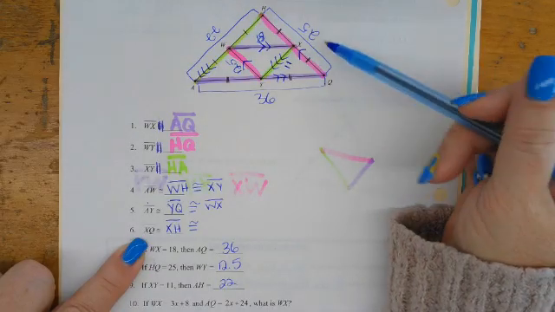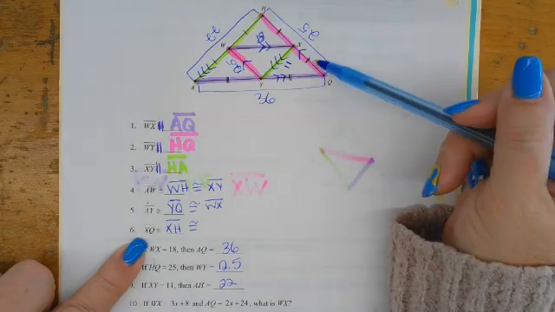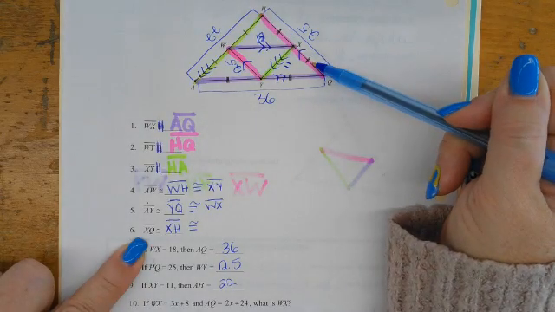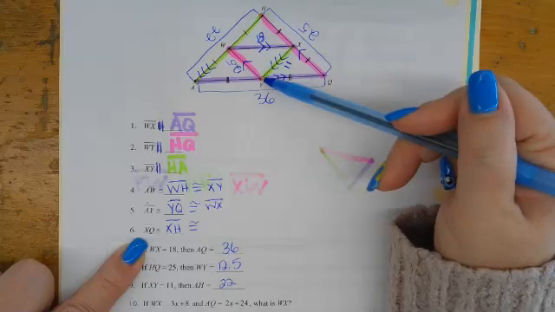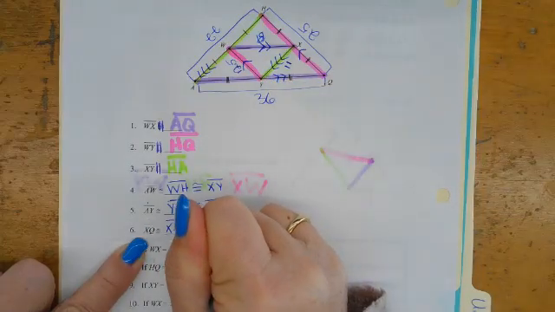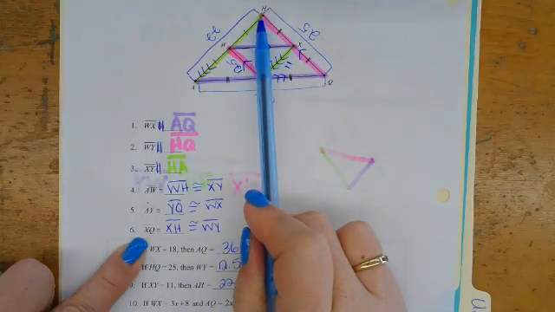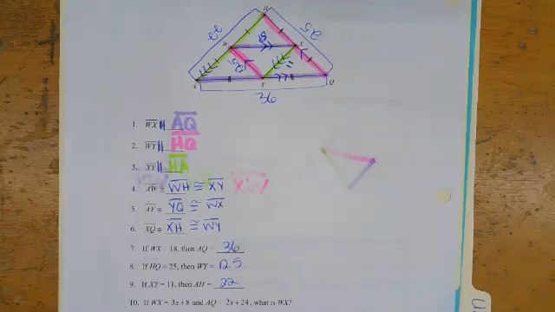And you know that half of 25 is 12.5. So if each of these are 12.5, what other segment is 12.5? WY. So WY is also congruent to HX and XQ.